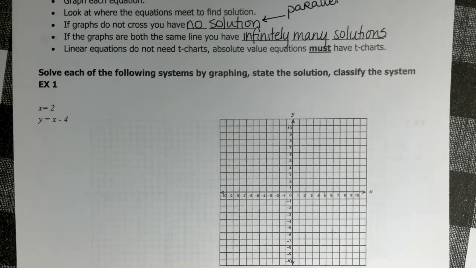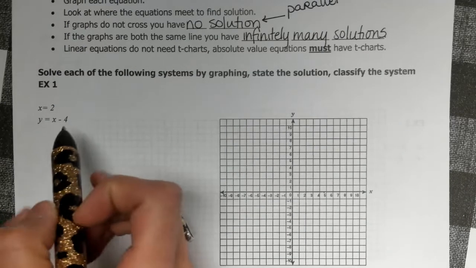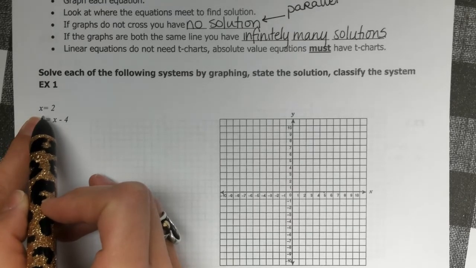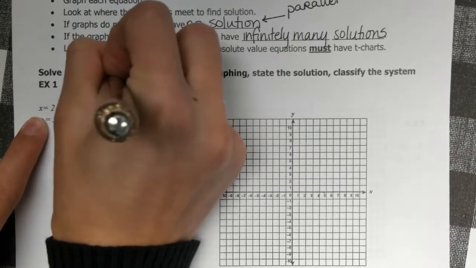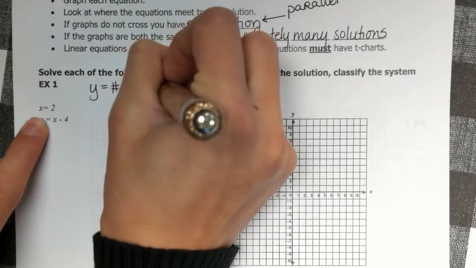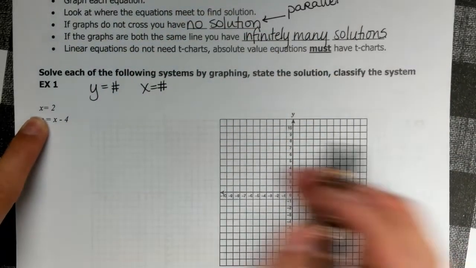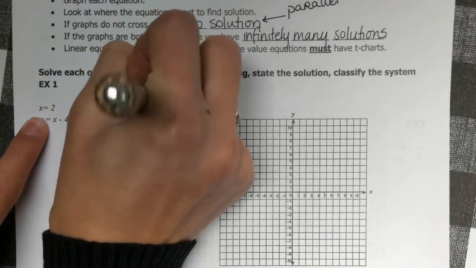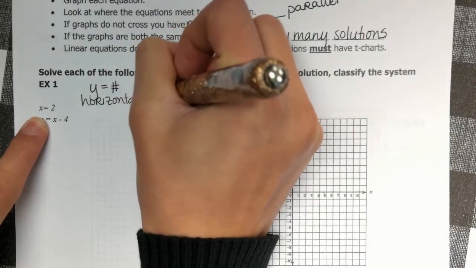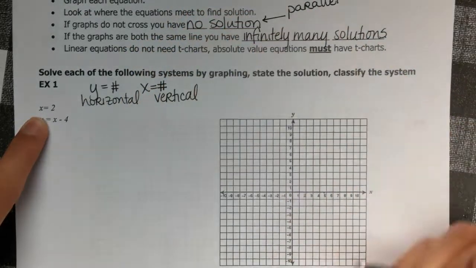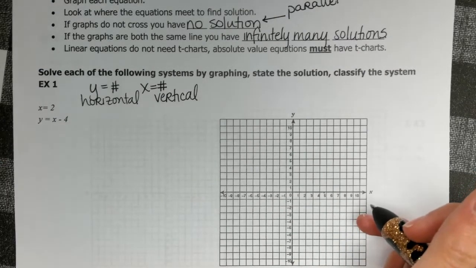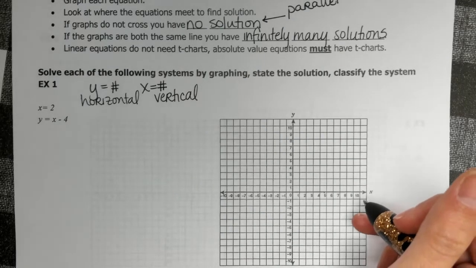So the first example, I've got x equals 2 and y equals x minus 4. I already have that in the form I need, okay? If I look at x equals 2, that's a special case line. I've got y equals a number, and I have x equals a number. Those are my two special cases, if you remember that. If it's y equals a number, it's a horizontal line. If it's x equals a number, that's a vertical line. Okay, so x equals 2 is a vertical line going through 2 on the x-axis.